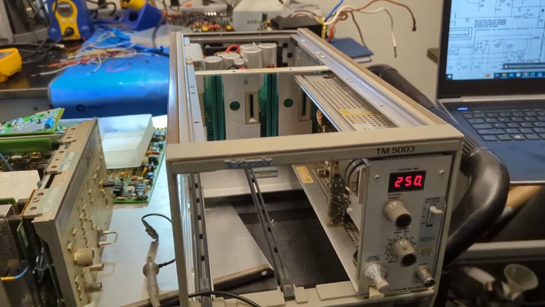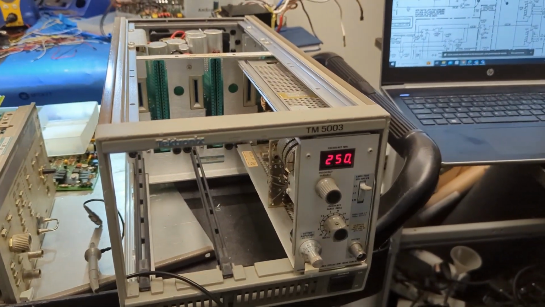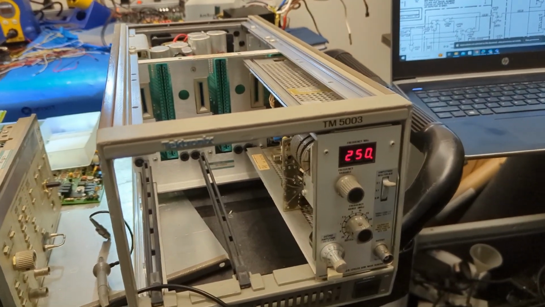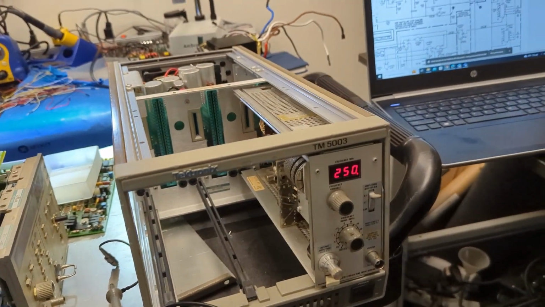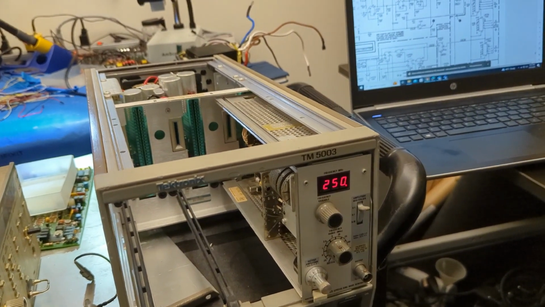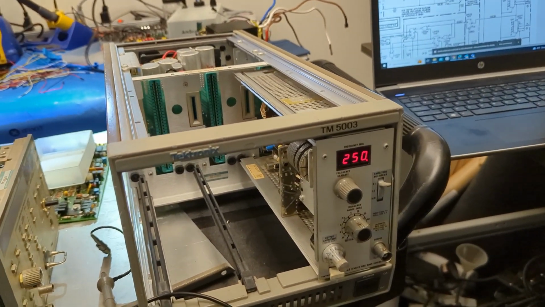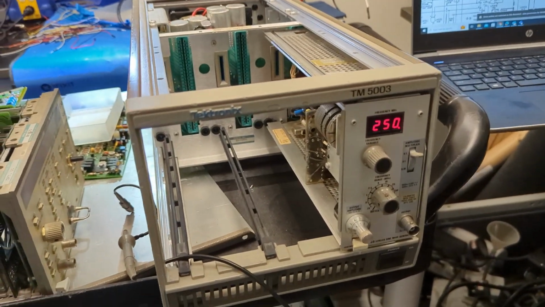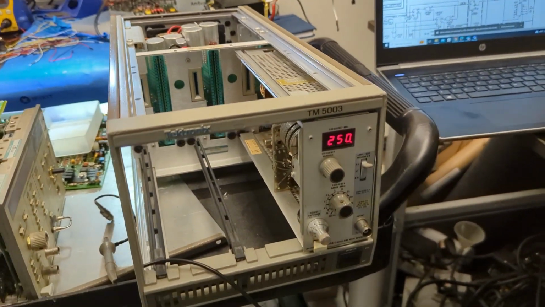I spent way too much time on that, but in the end we got it. I am curious though, so I'll check the power supply voltages real quick. Let's do that.